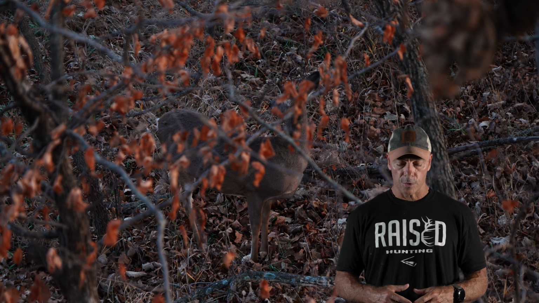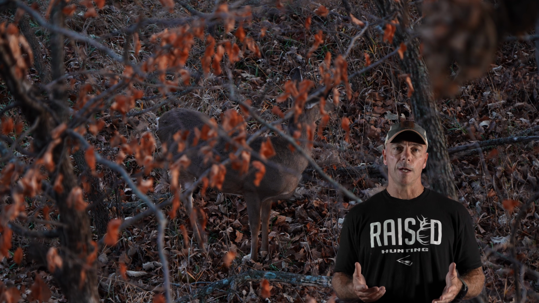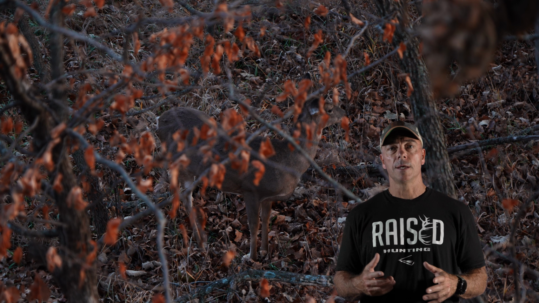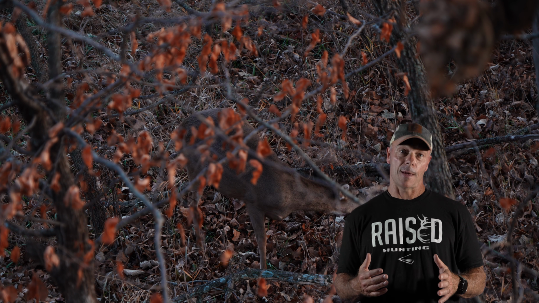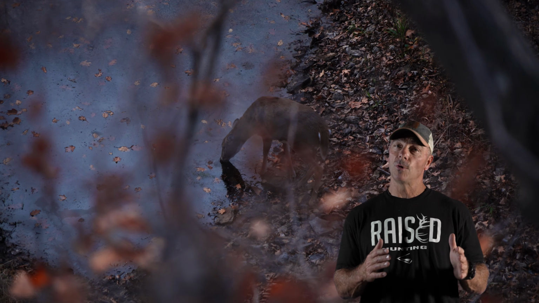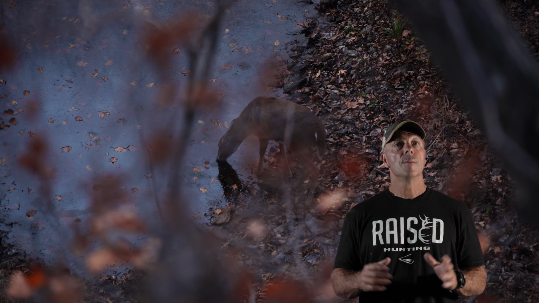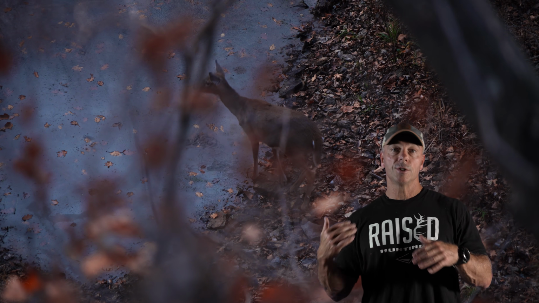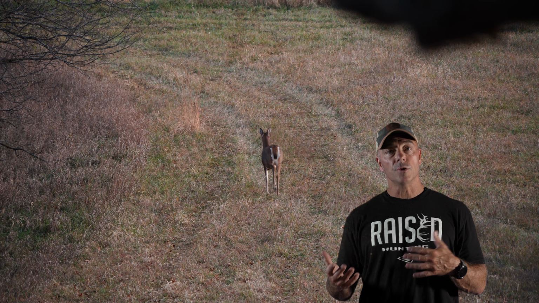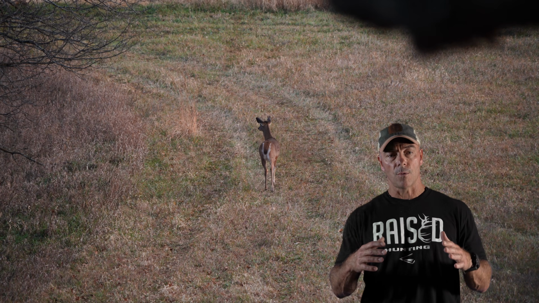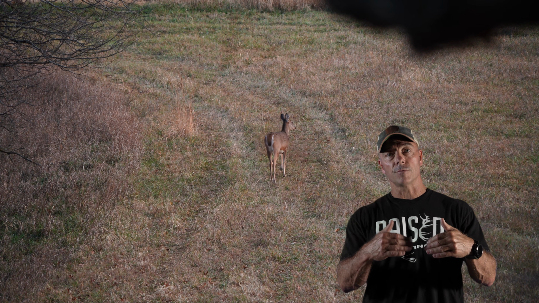Another one that I refer to is Skyscraper. When I say it's on the edge of the bedding area, I mean we're talking serious edge. You could almost consider this in the bedding area. But the great thing about it is it's on top of a ridge. The ridge faces the east, and so those deer love to come out in October, November here in Iowa and bed on that east side of that ridge.